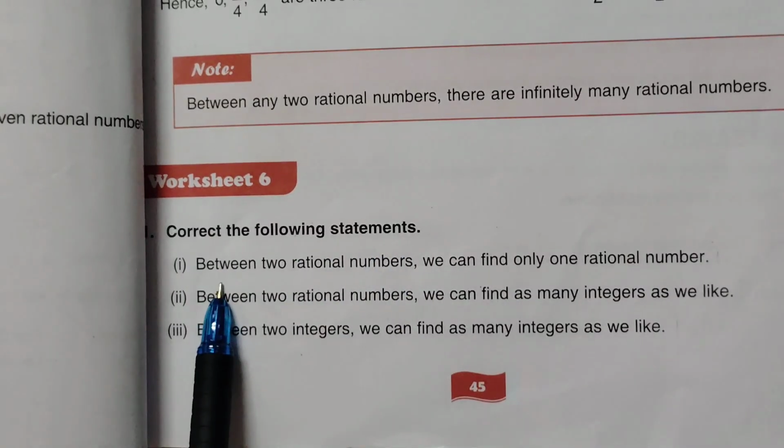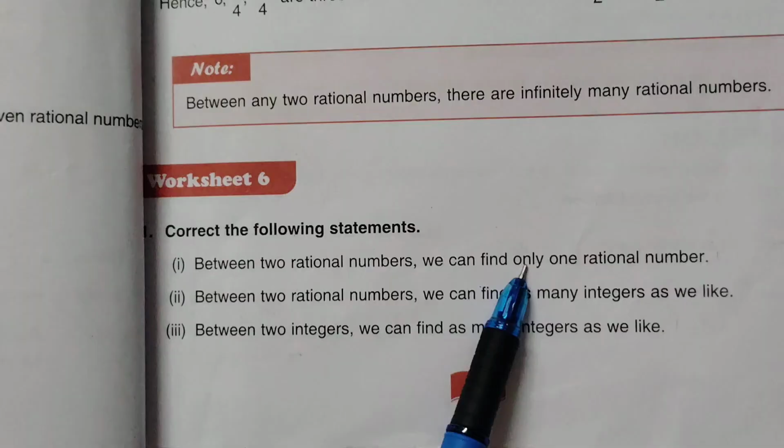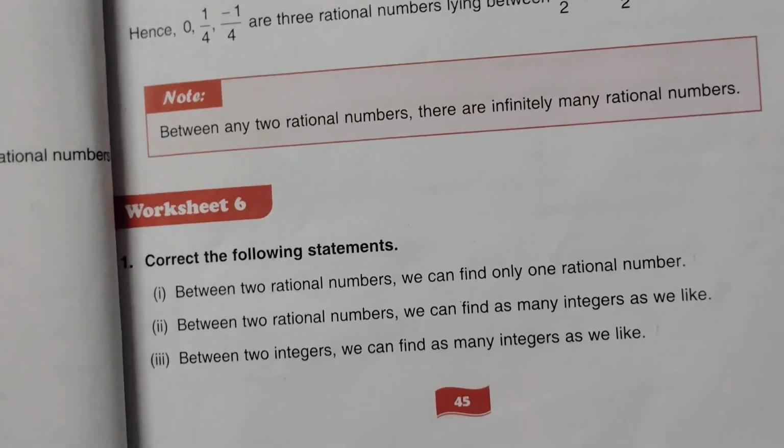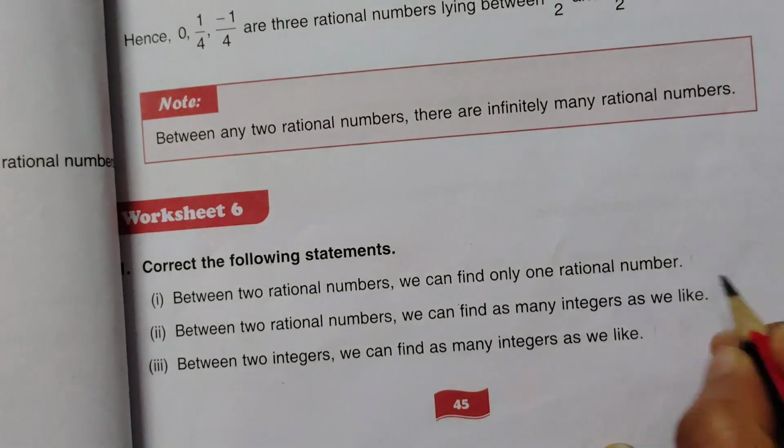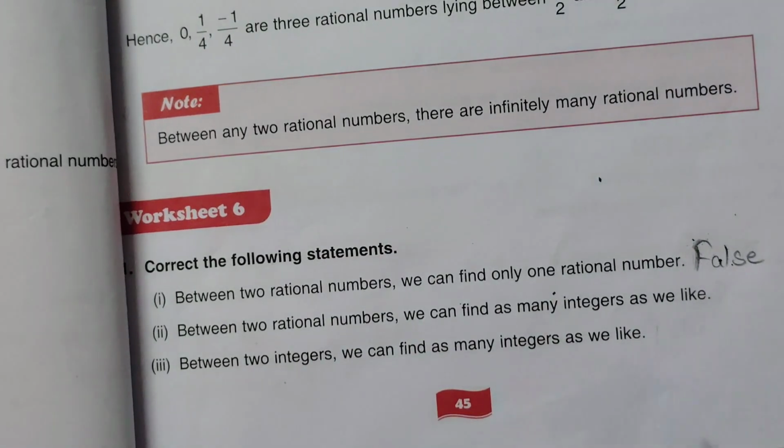So we will start worksheet 6. Correct the following statements. Between two rational numbers, we can find only one rational number. It's false. What is the correct answer?